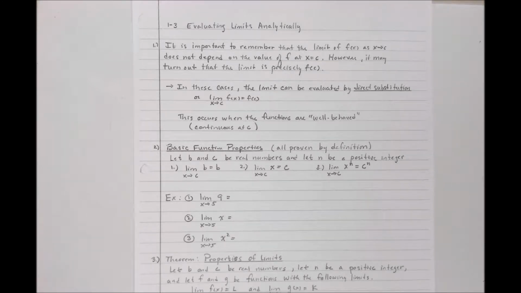Back in chapter 1, section 3, we just got over examining how to evaluate limits using the Epsilon-Delta definition. Now what we're going to do is approach it a little bit differently. We're going to use some properties that are, of course, proven by definition to help us evaluate limits analytically.